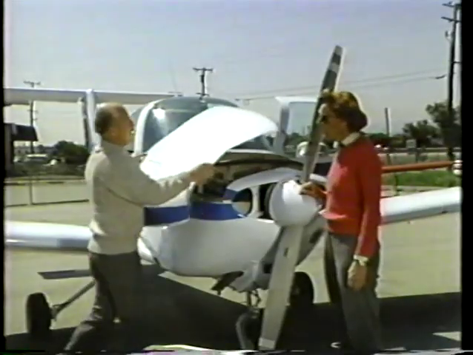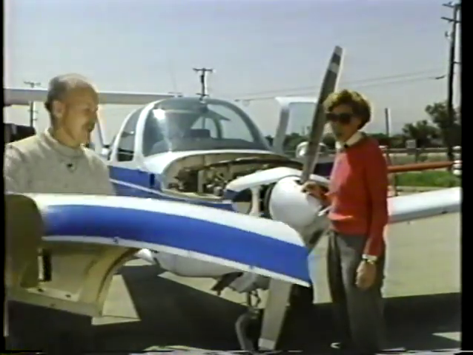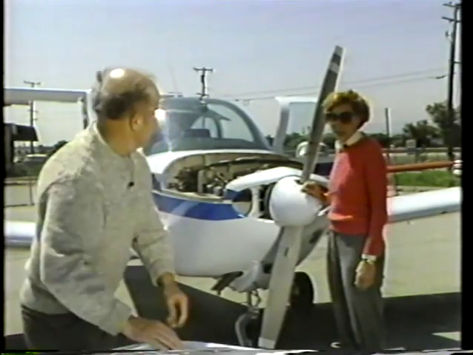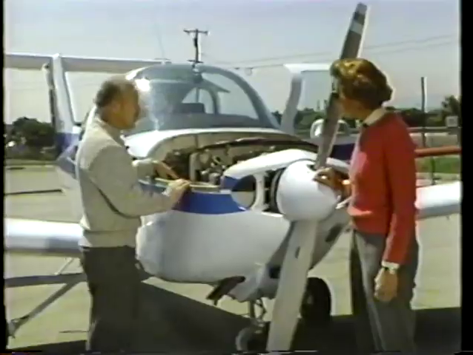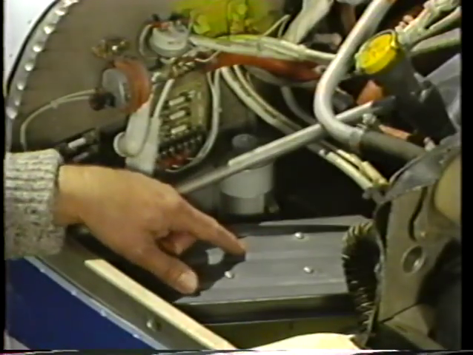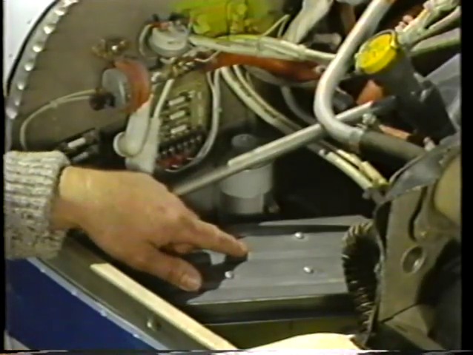Ken, what are the major components of the electrical system? We have the battery and the alternator and the voltage regulator and the fuse blocks and the associated switches and wiring. The battery is located right here in this sealed battery box, and this is where the electrical charge is stored when the aircraft is not operating.